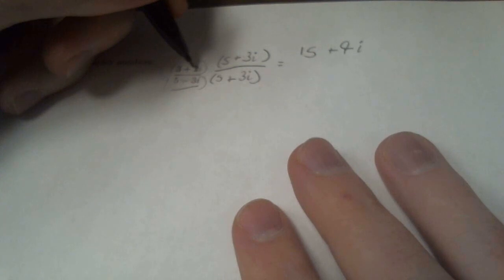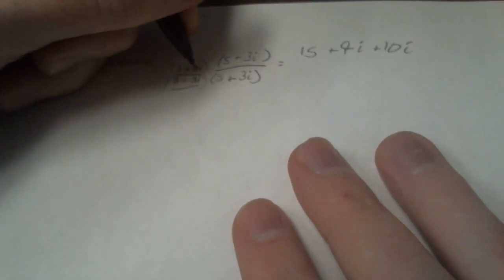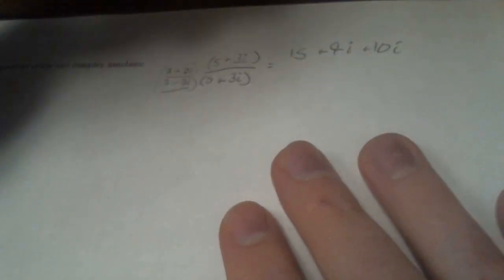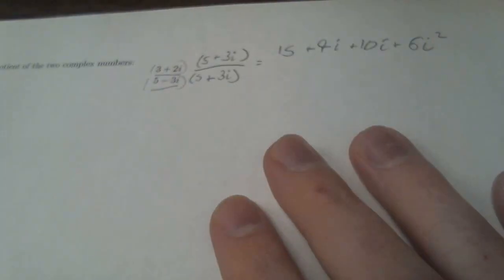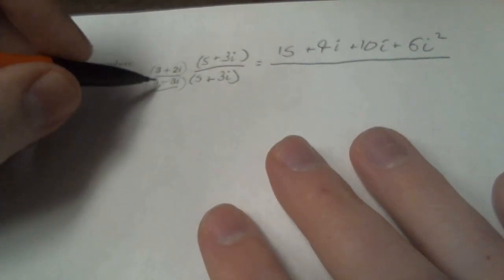All right, then the 2 inside terms are going to be multiplied together. So you have 2i times 5, so that's going to be plus 10i. And then finally, we have the 2 last terms of each binomial. So we have 2i times 3i, so that's going to be plus 6, and then i squared. All right. And then for the bottom, we can follow the same process.